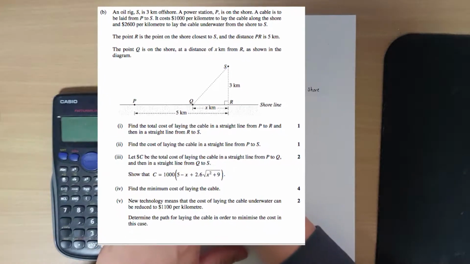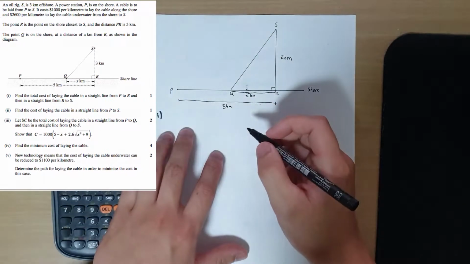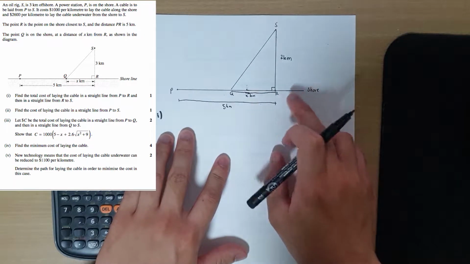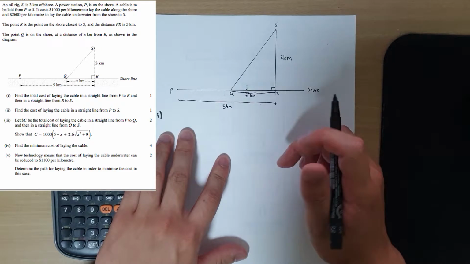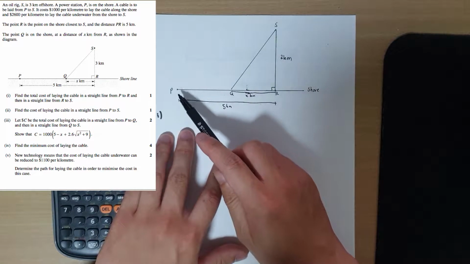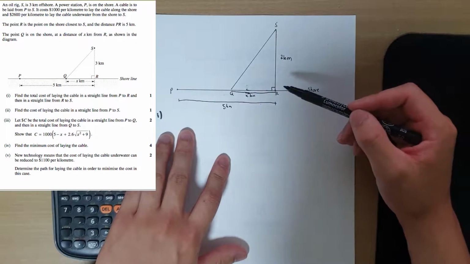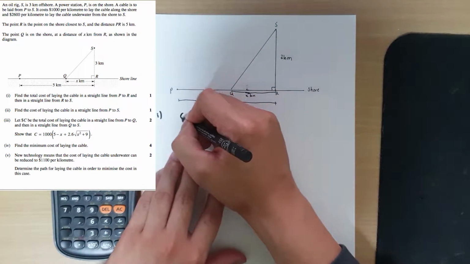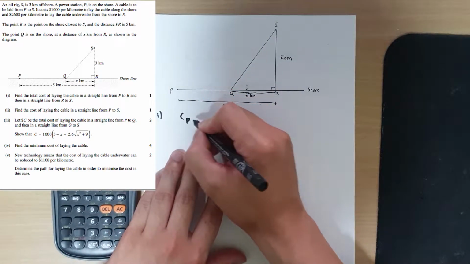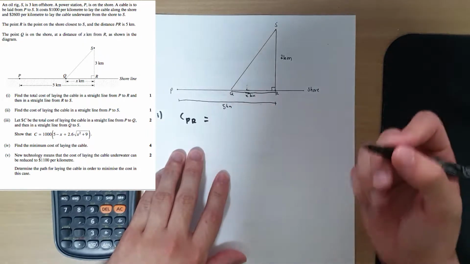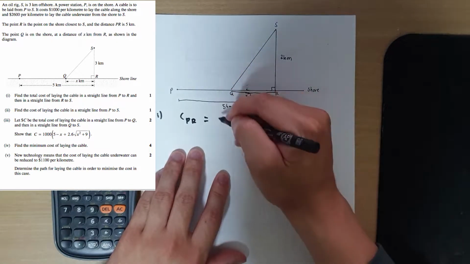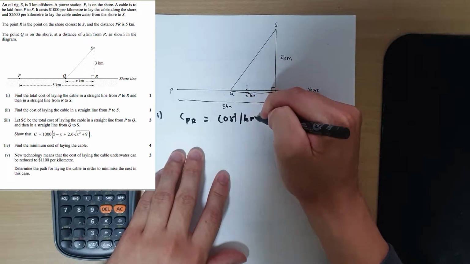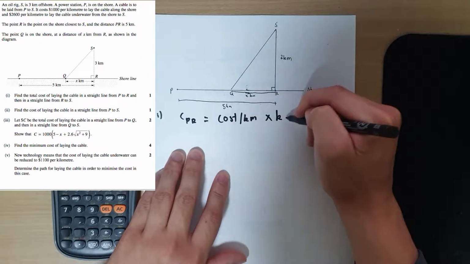The first part asks, find the total cost of laying the cable in a straight line from P to R, and a straight line from R to S. Fairly straightforward. We've got to find the cost of laying the cable from P to R and the cost of R to S, and we add those together, that's the total cost. So the cost of PR, what's the cost of laying the cable? It would just be the cost per kilometer multiplied by how many kilometers we have to lay.